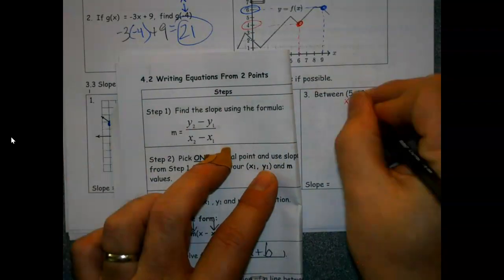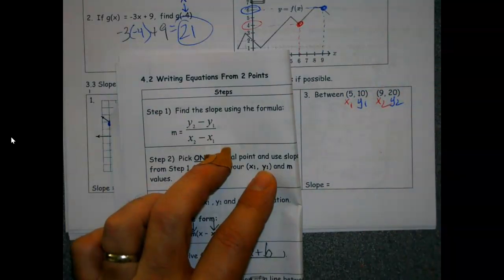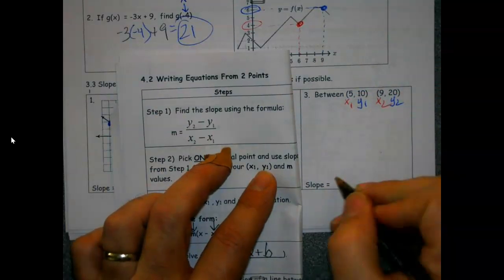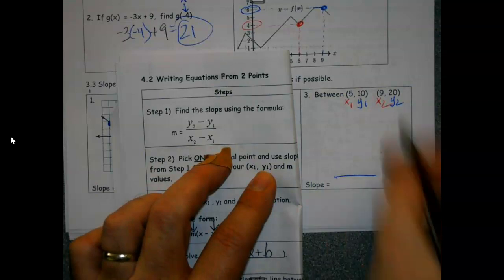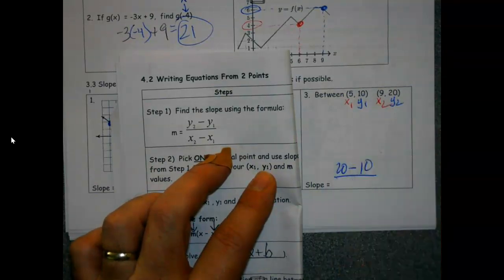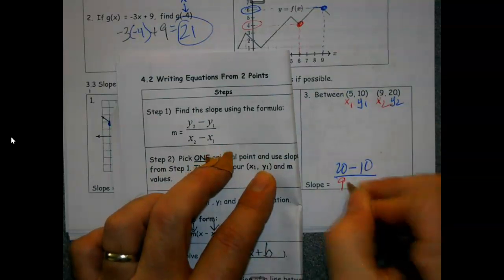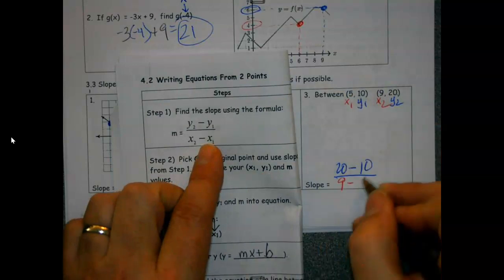So I'm just going to label up. And I'm going to do my thing. y2 minus y1 over x2 minus x1.